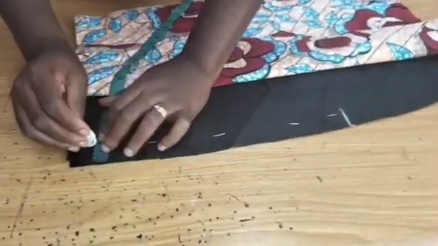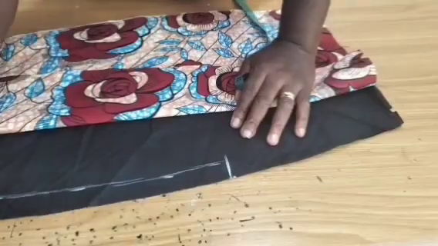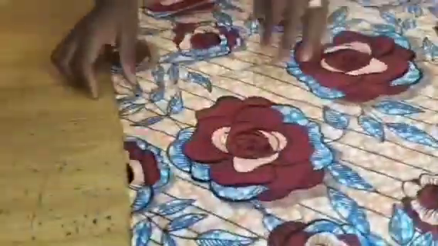Okay, 1 inch. I'll stitch close this part and leave the zipper part open. So the zipper space there is 9 inches. That's what I usually use. So I've stitched my lining and my fabric together and I'll set it aside. So here is my front piece, and I've marked my seam allowances on lining and on fabric.